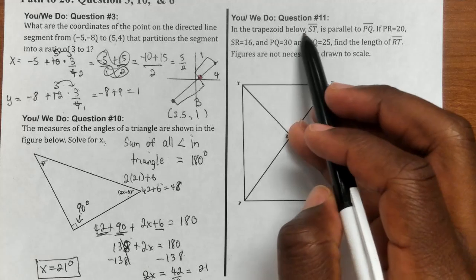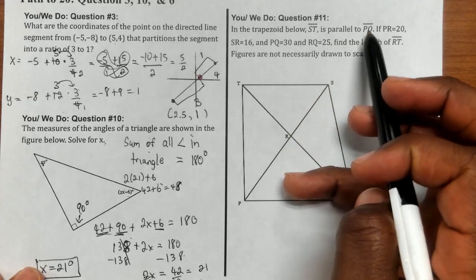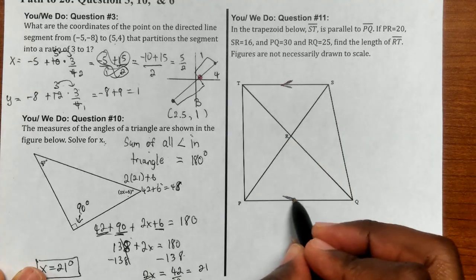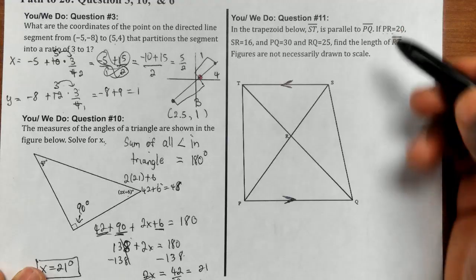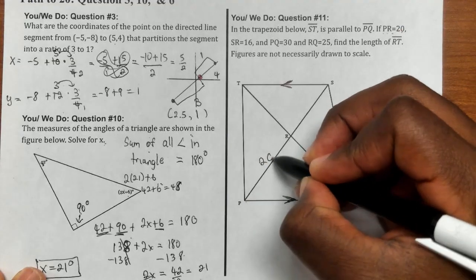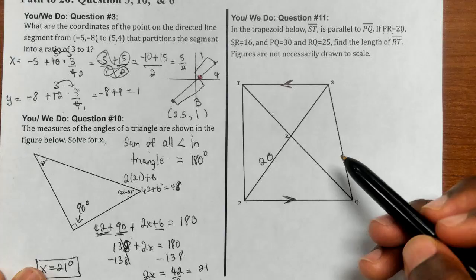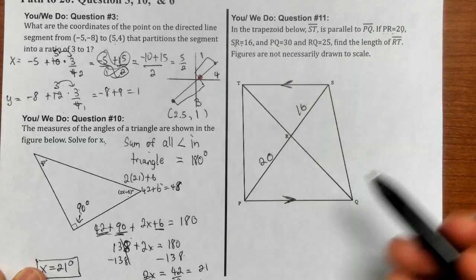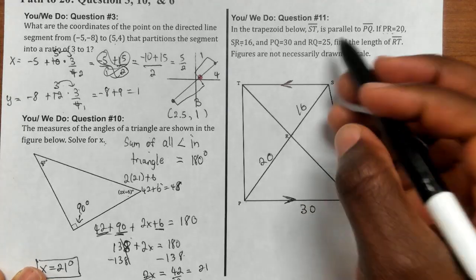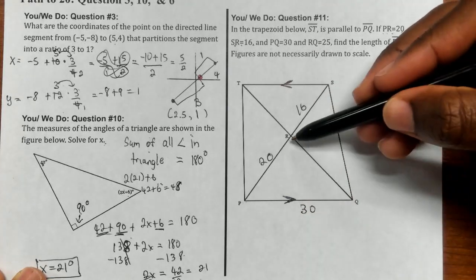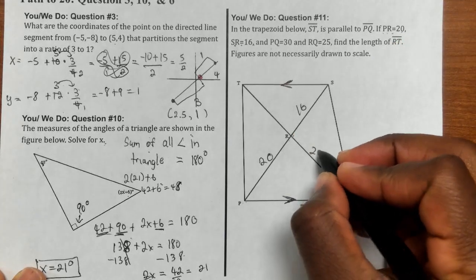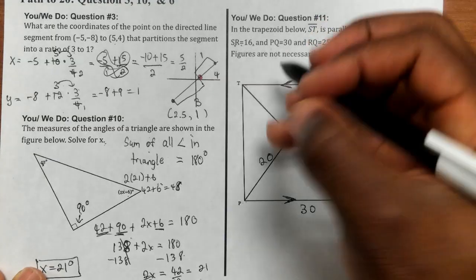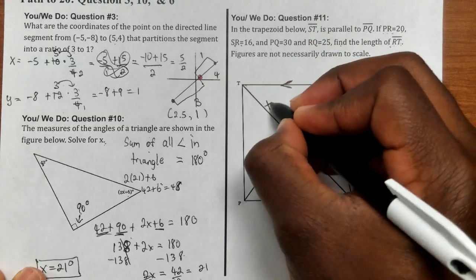The next one says, in the trapezoid below, the line ST is parallel to PQ. So ST is parallel to PQ. If PR is 20, so PR is 20, and SR is 16, so SR is 16, PQ is 30, and RQ is 25. Then find the length of RT. So I need to find the length of this. So I'm going to call what I don't know x.